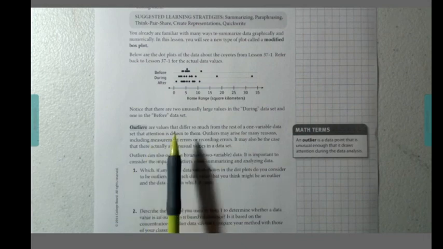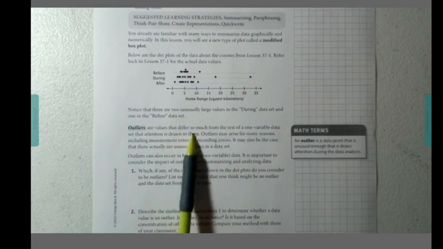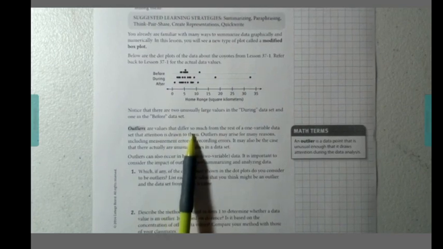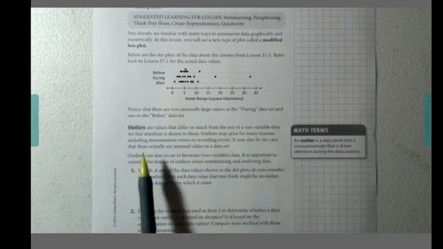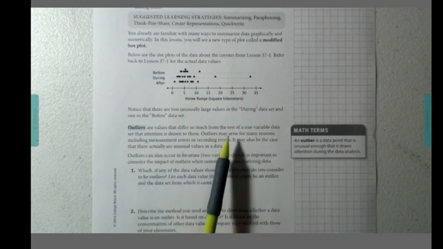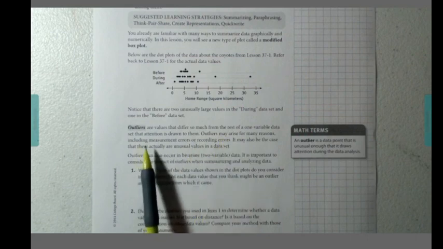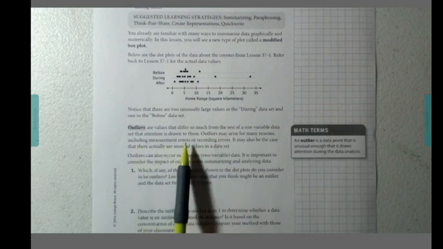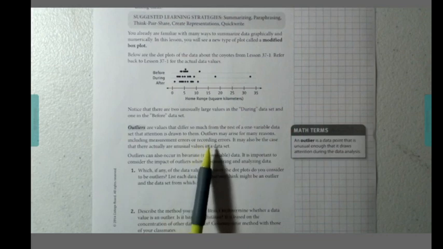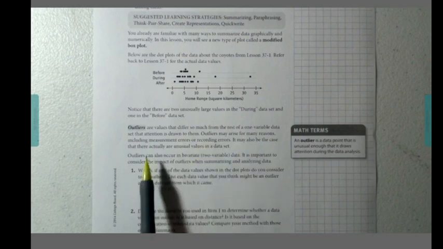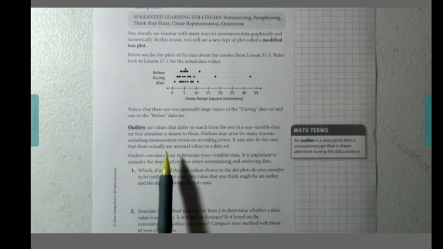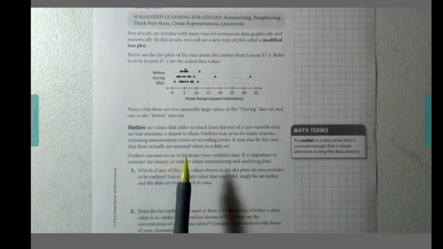It says outliers are values that differ so much from the rest of a one variable data set that attention is drawn to them. Outliers may arise for many reasons, including measurement errors or recording errors. It may also be the case that there are actually unusual values in a data set.